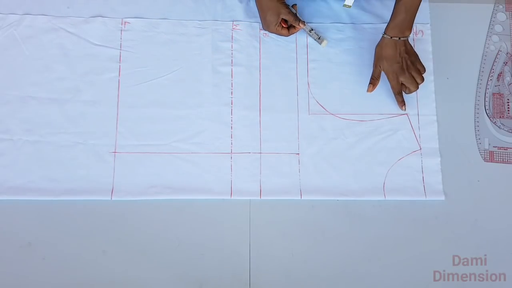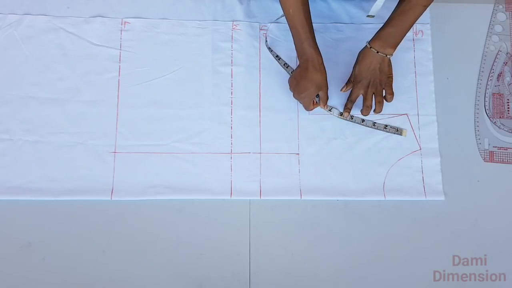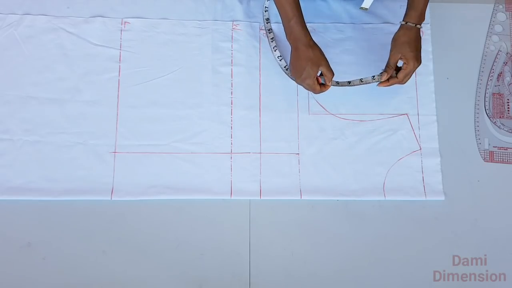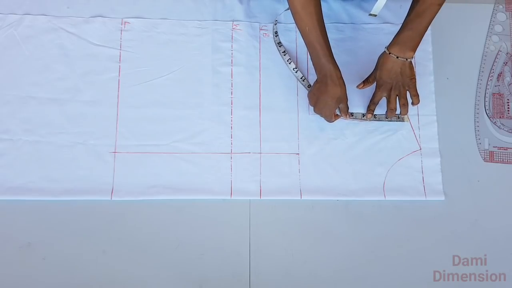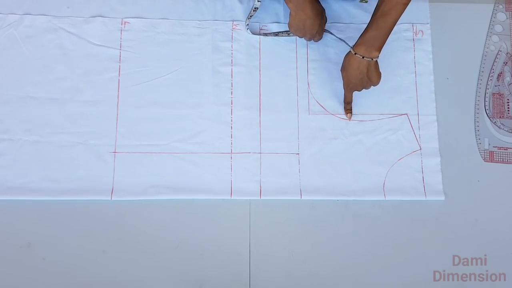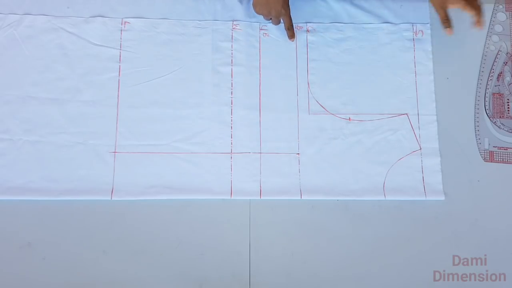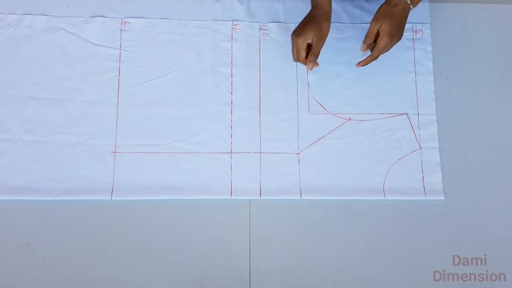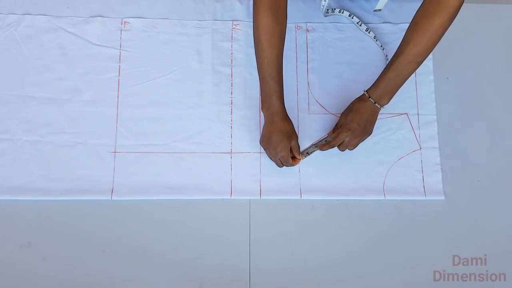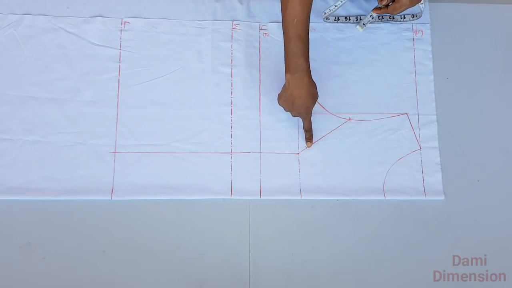The next thing I'm going to do is to find the midpoint of this curve. So I'm going to be measuring. I measured around the curve and I have 10 inches. I'm going to find the midpoint of 10, which is 5. So my 5 is here. I will mark it. So that's the point of my 5. Then from this point now, I will connect to this one of my bust point line. So on this line now, from here, I'm going to be coming up by 1 inch. Okay, so take note of that point.